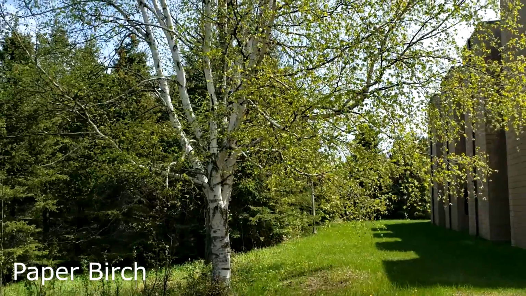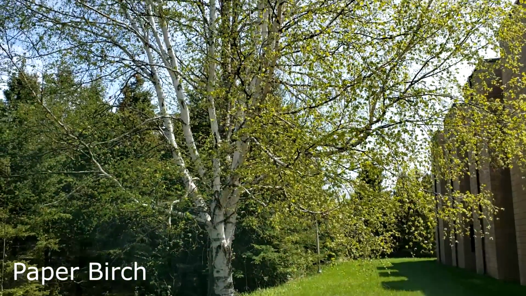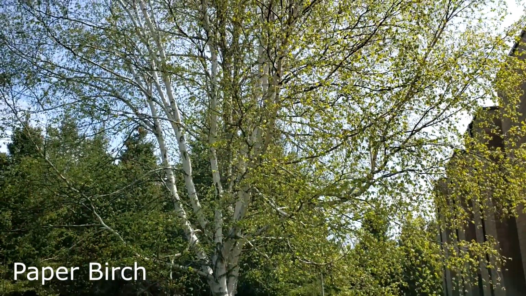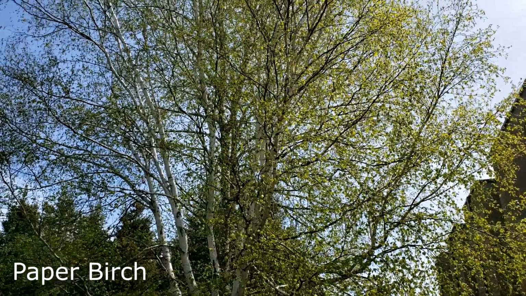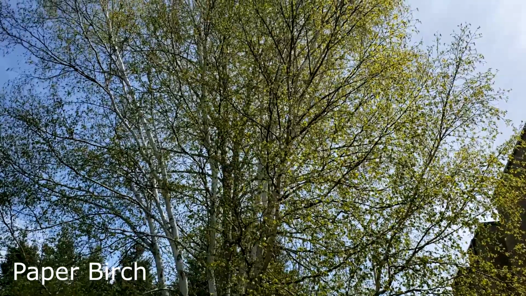Indigenous people used the bark of the birch tree to make canoes, a practice which was later adopted by the voyageurs during the fur trade. It has the ability to stump sprout, a form of vegetative reproduction that allows new trees to grow from the stump of an old tree.